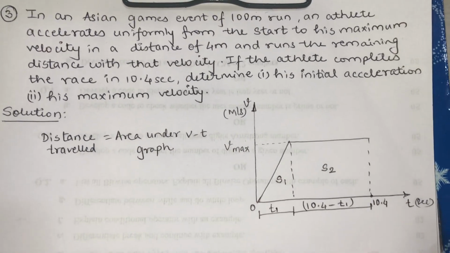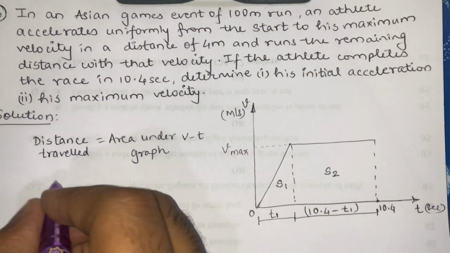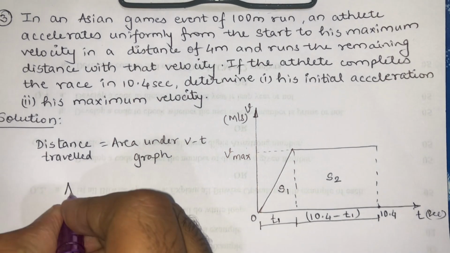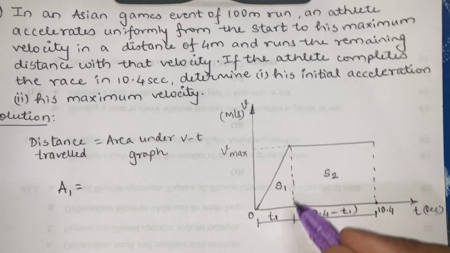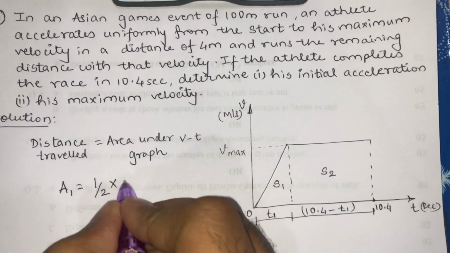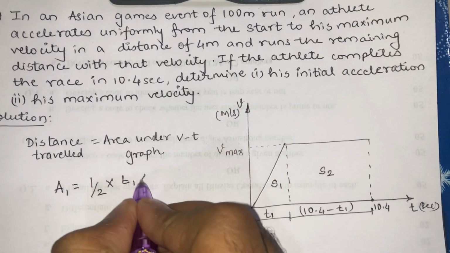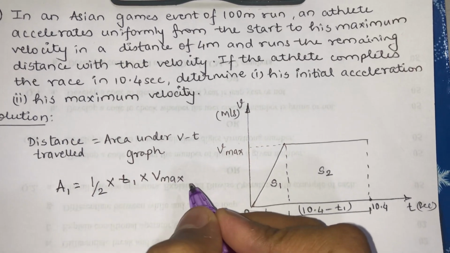Here, if I take the area A1, which is this part, it is a triangle, so half into the base, which is t1, into the height, which is V max.